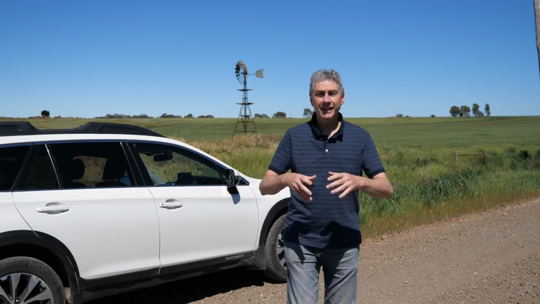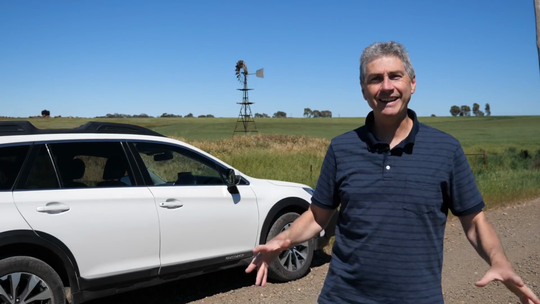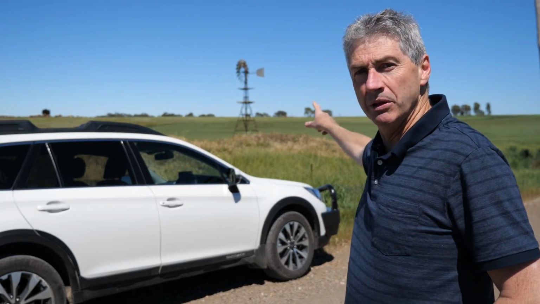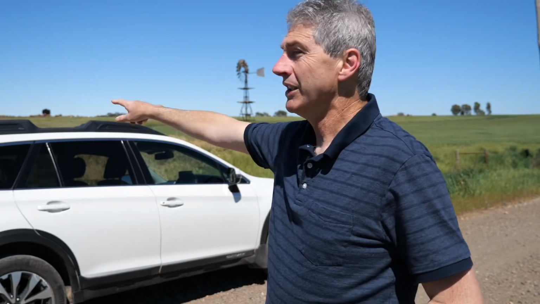Well, good morning and welcome to another beautiful sunny day out here in the middle of absolutely nowhere. But you know, I'm here for a reason, because just over there behind me, you'll see this windmill. Now, I'm going to shoot a panorama tonight of this very windmill. Just over the other side of the car there, there's a dam. It's a very small one, but I think it'll suit perfectly for what I have in mind.